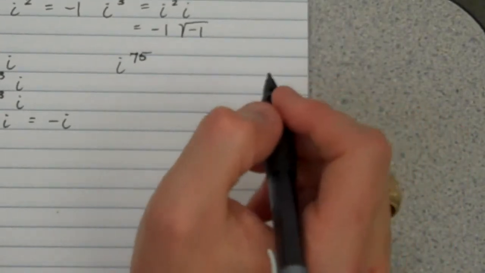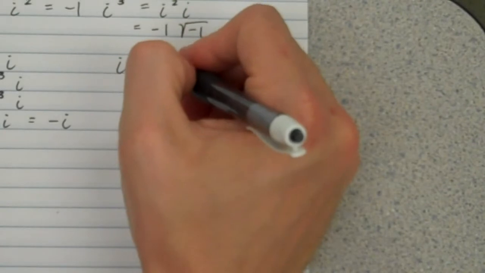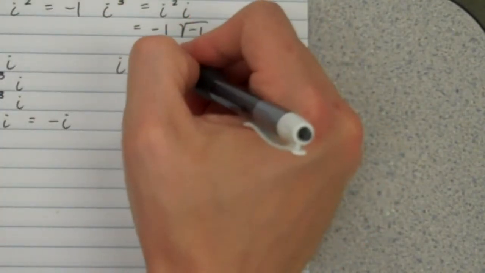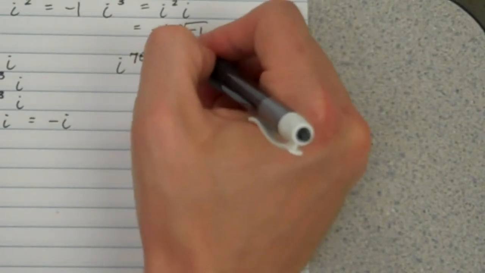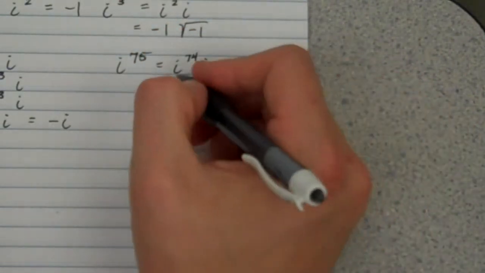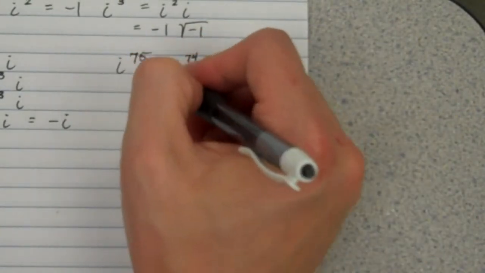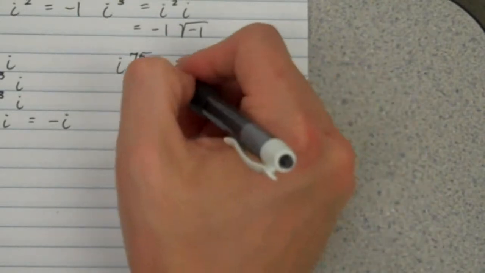Okay? And you can use that same process to do i to the 75th. Okay? Looks daunting, but it's not. I'm going to first make sure it's an even up there so I can divide it by 2 like I do here. So i to the 74th times i. Okay? Then I'm going to divide it by 2 and see how many i squareds I have. So how many i squareds do I have?